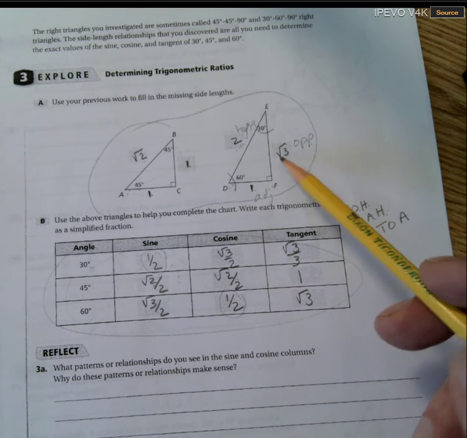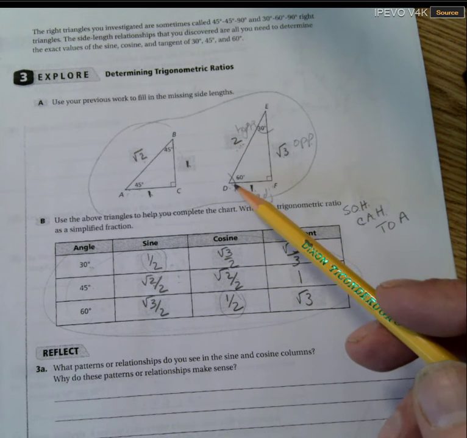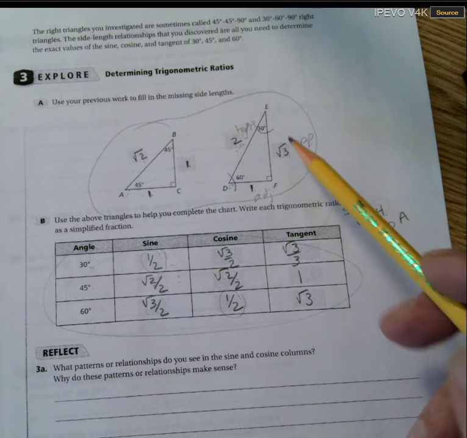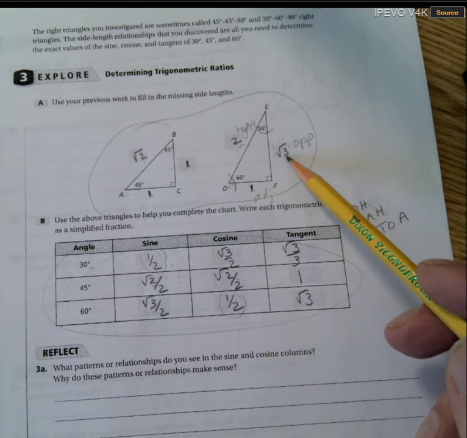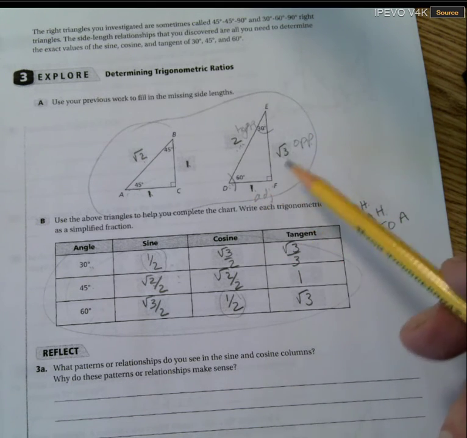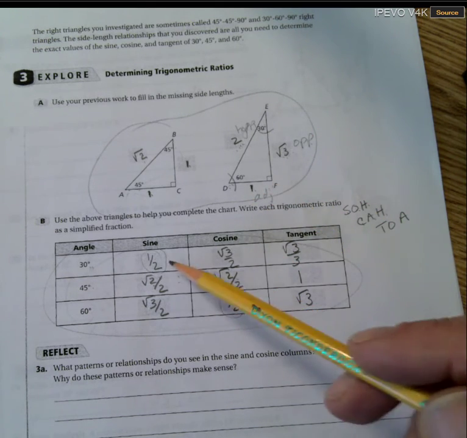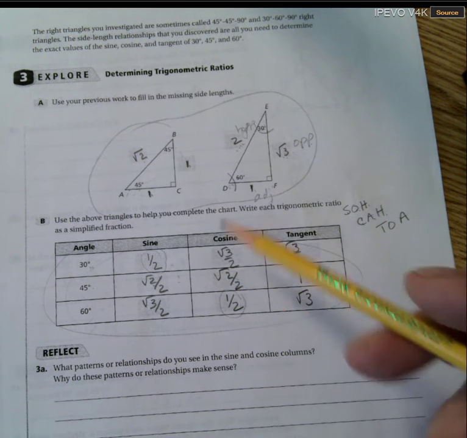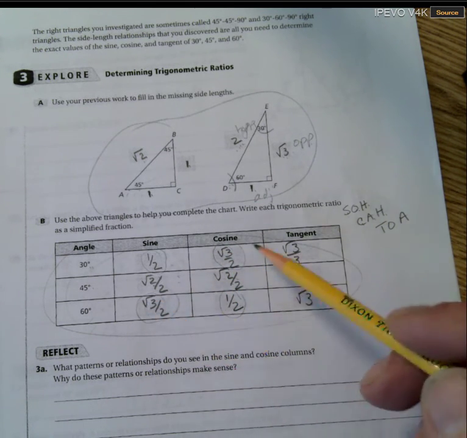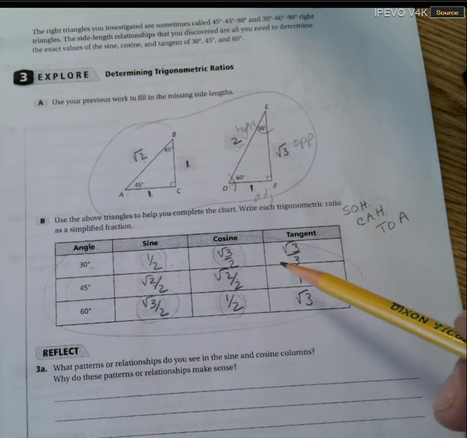This goes back to the idea that if you have a 60, the opposite side is √3. If you have a 30, the adjacent side is √3. So adjacent goes with cosine, opposite goes with sine, and that's the reason these switch places. We see the same thing with cosine of 30 and sine of 60.